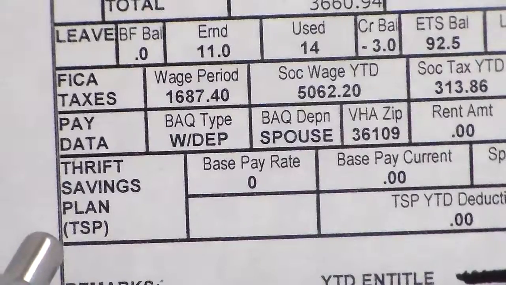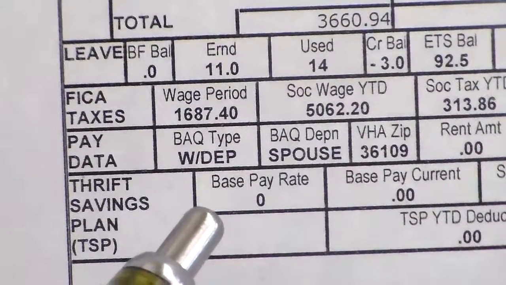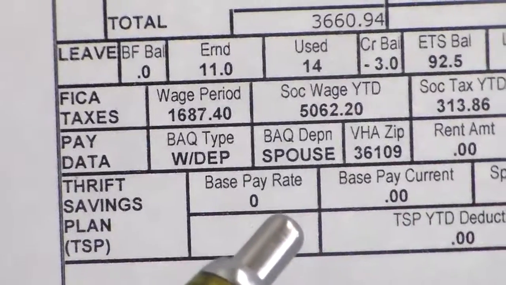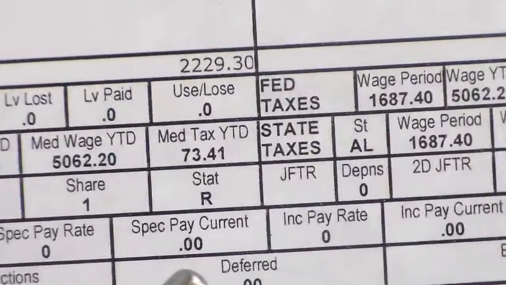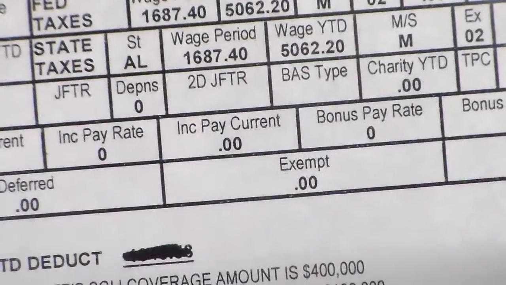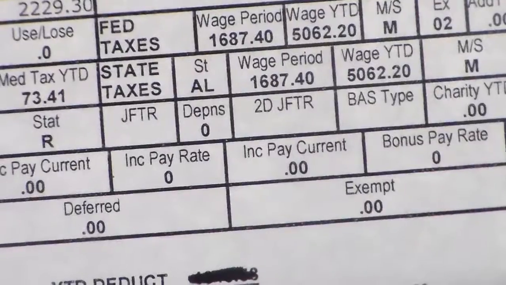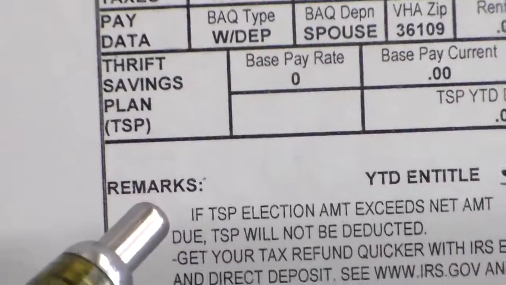And the next line is the Thrift Savings Plan, which is the TSP. And that is basically where you will see anything that is being taken out to go towards the Thrift Savings Plan in these boxes. And the last thing that you will see is the remarks section at the bottom of the LES.